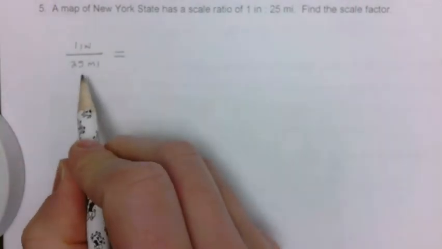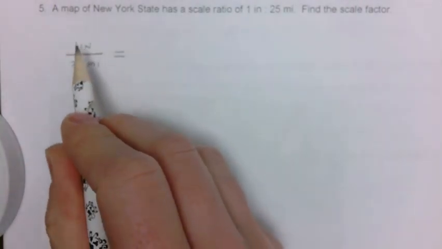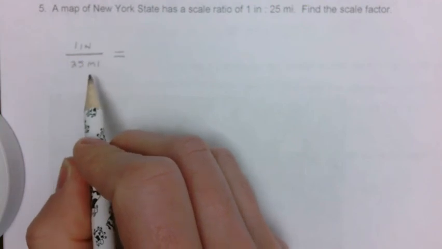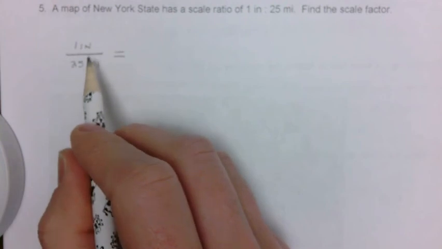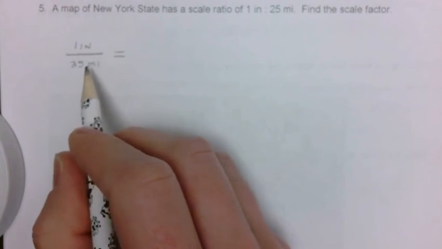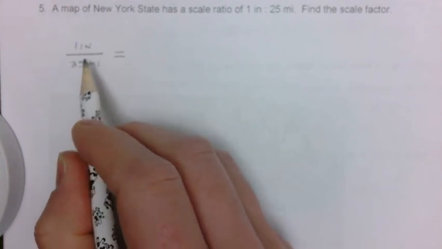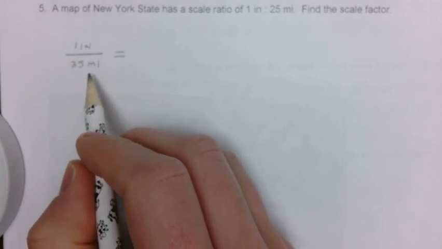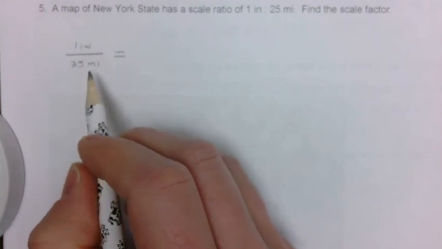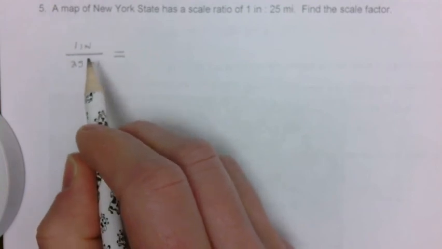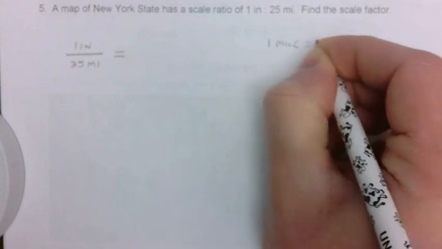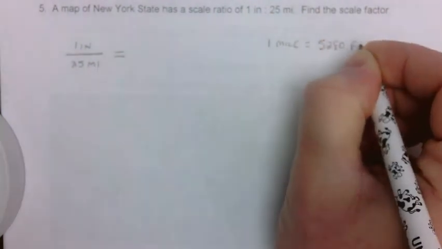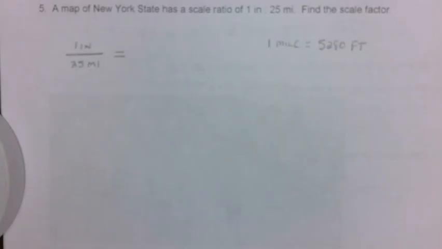So I have to take my larger unit of miles and convert that into inches. Now, off the top of my head, I don't know how many inches there are in a mile, but I'm going to do this in a series of changes. I'm first going to change my miles into feet, okay, because I know how many feet are in a mile and I know how many inches are in a foot. So let's first change our miles into feet. I know that 1 mile is equal to 5,280 feet. Okay, that's the conversion from miles to feet. 1 mile is 5,280 feet.